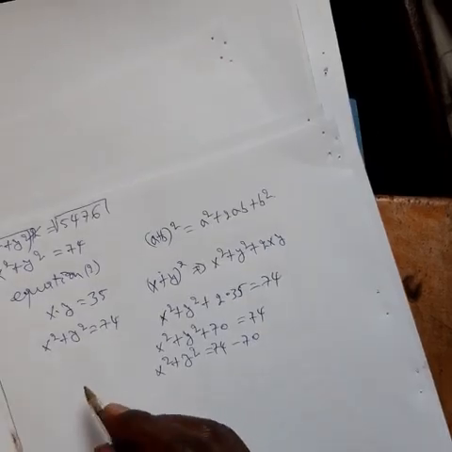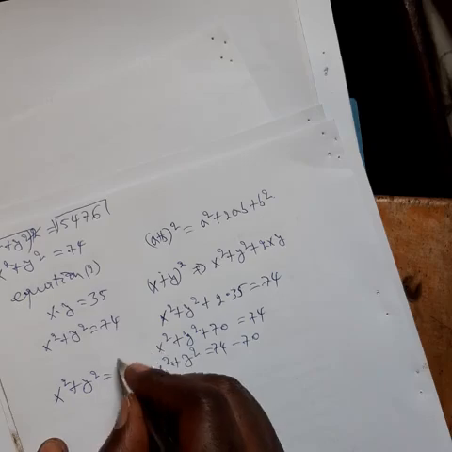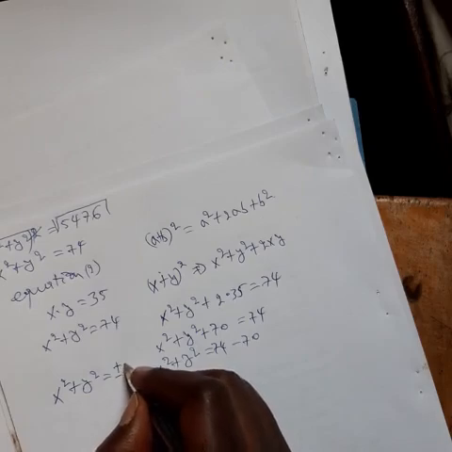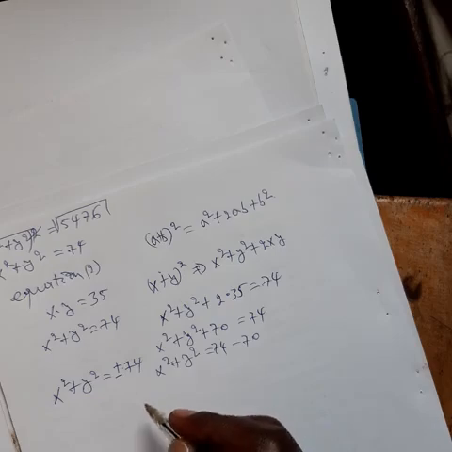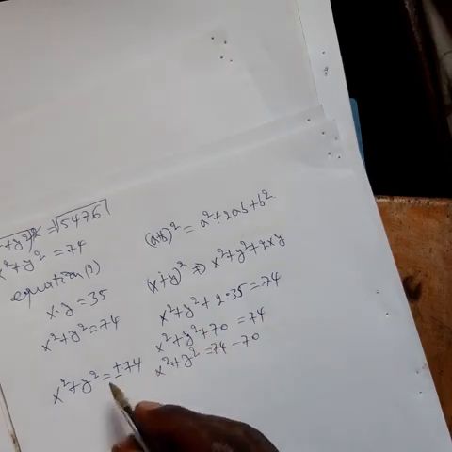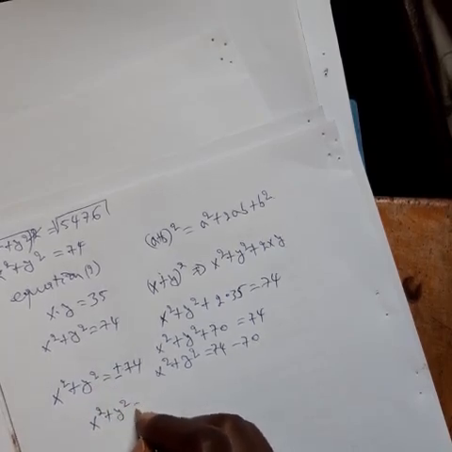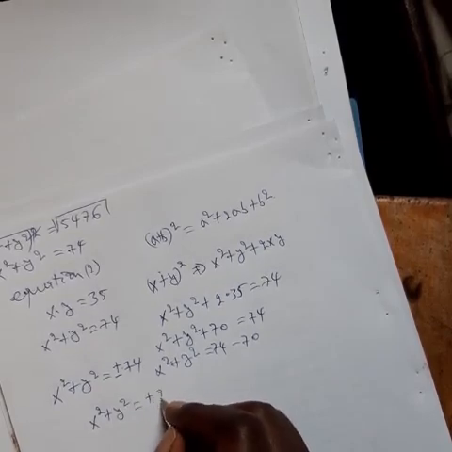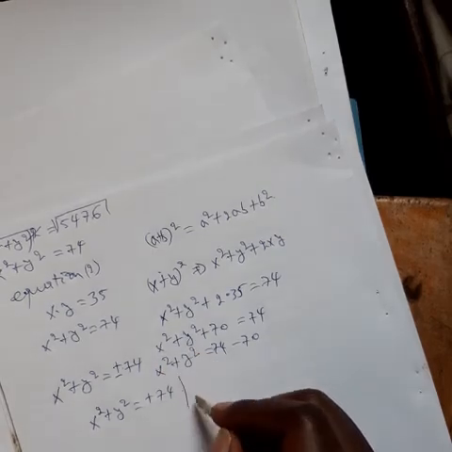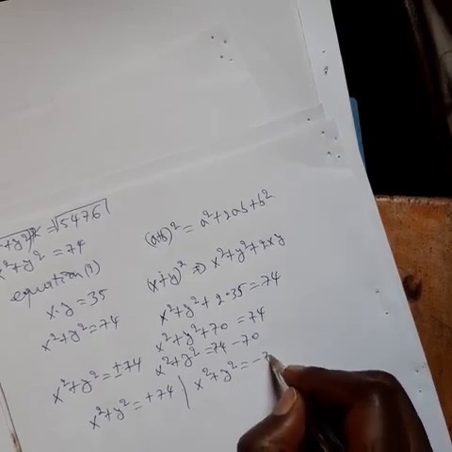But because we have seen, according to the square root, we have got plus or negative 74. Based on this, we have two answers: x squared plus y squared is equal to positive 74, and x squared plus y squared is equal to negative 74.